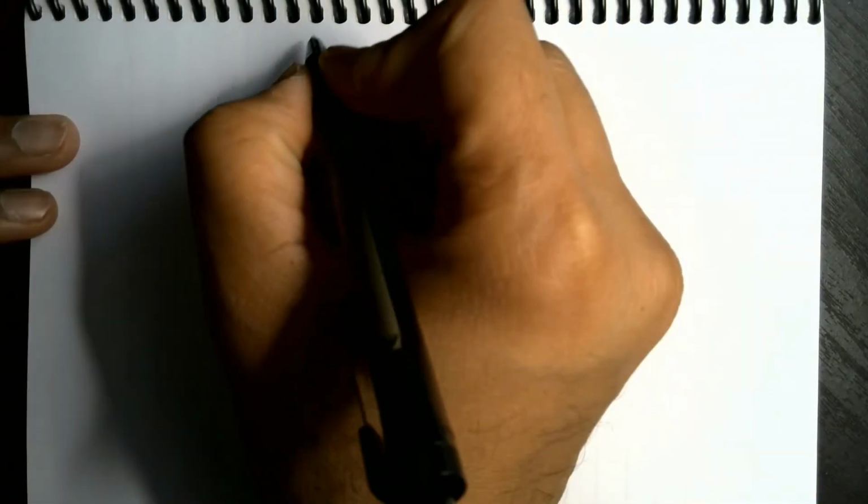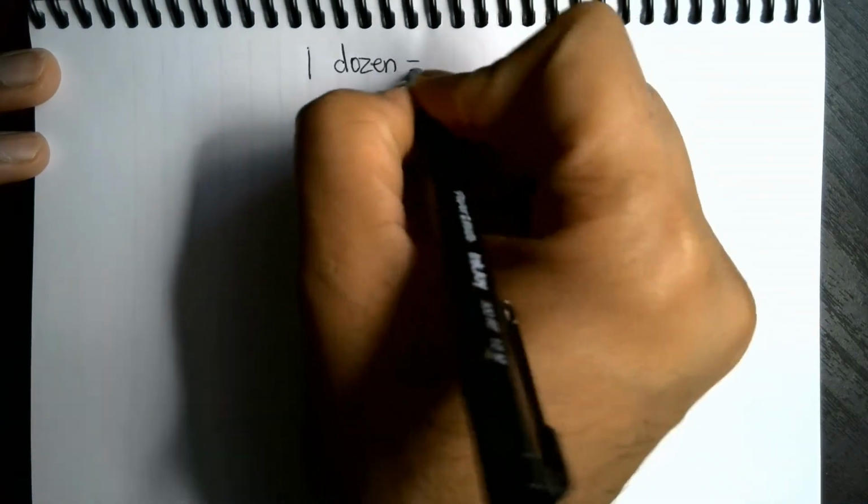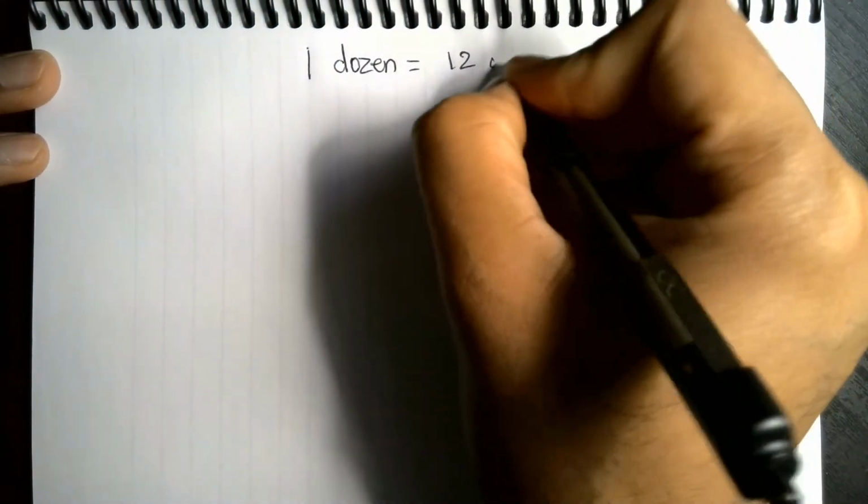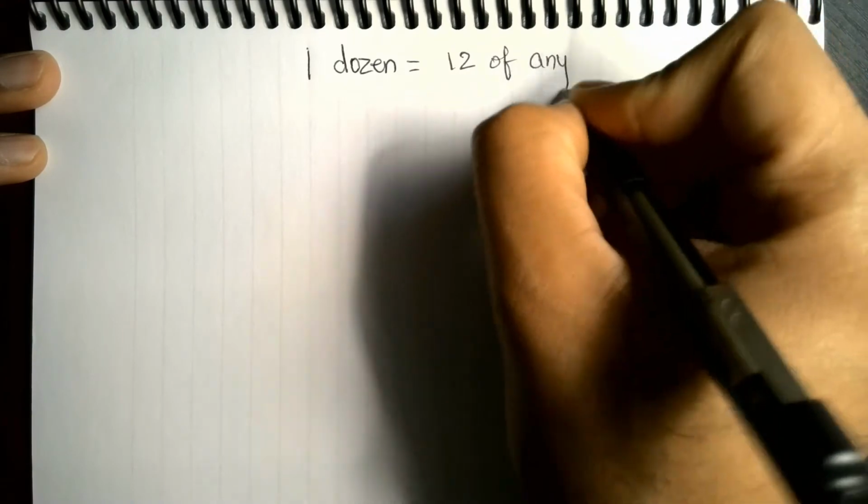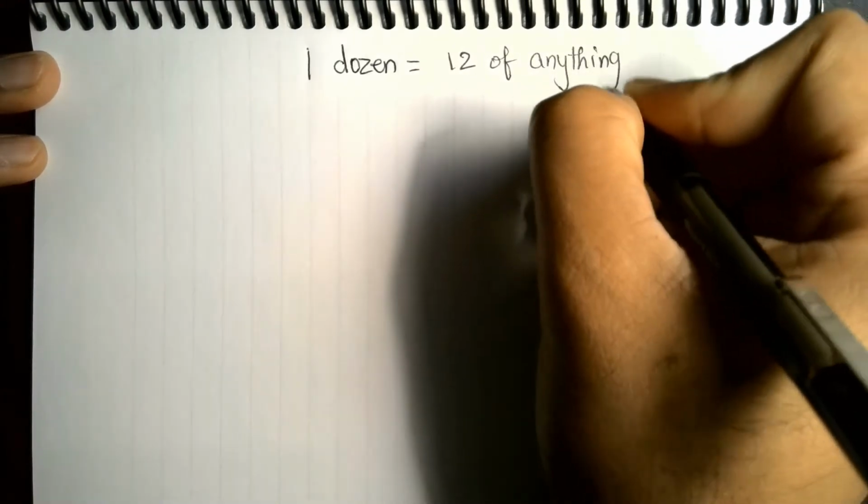In this lesson, we'll explore the idea of mole and how it applies to calculations in chemistry. First of all, just like we can use the word dozen, when you say 1 dozen of something, it means you have 12 of that thing. So 1 dozen is 12 of anything.